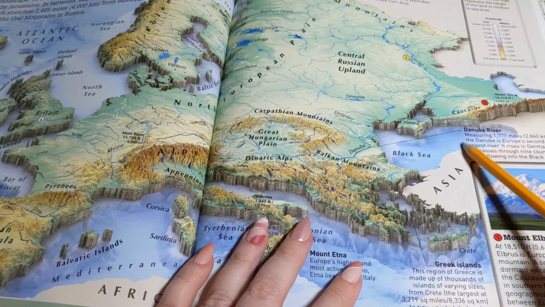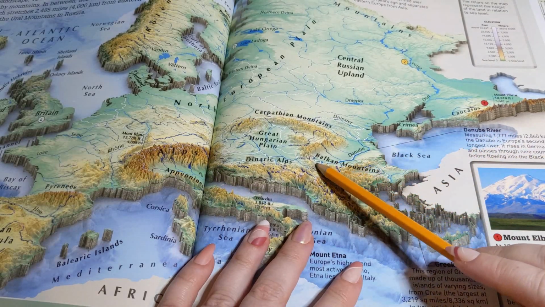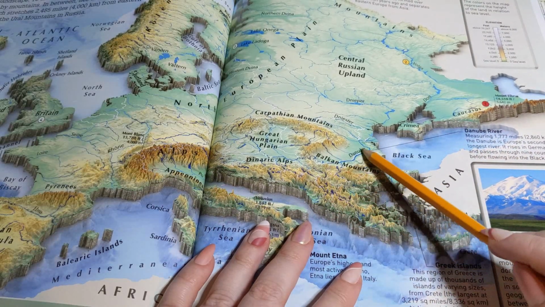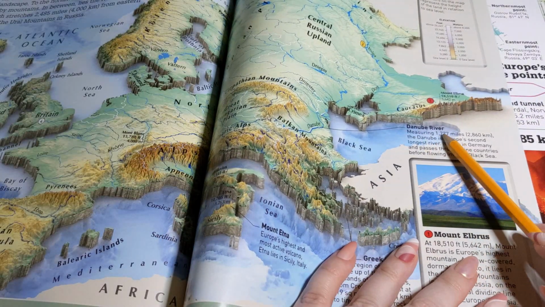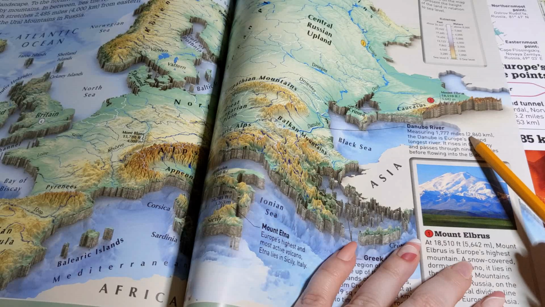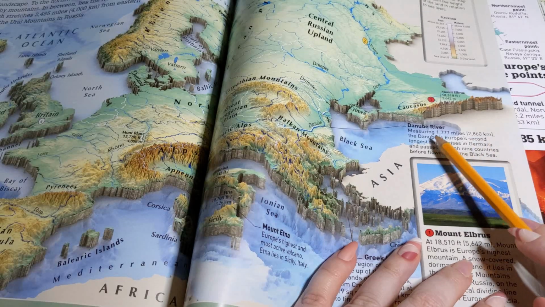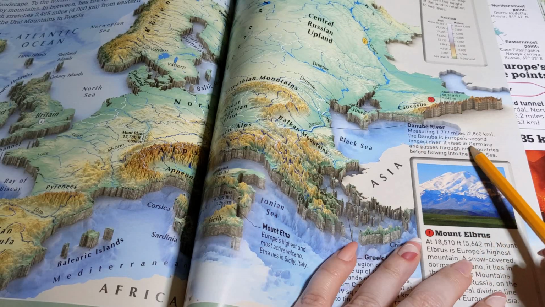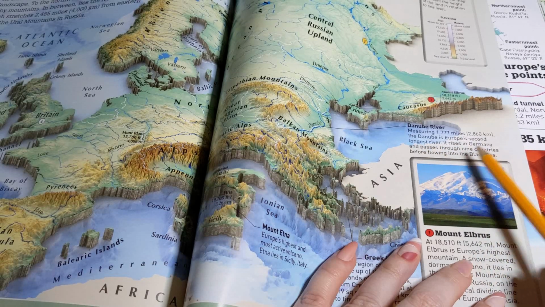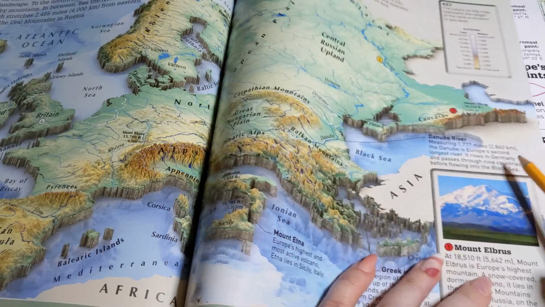Here's a thing about the Danube River, a very important river in Europe. Measuring 1,777 miles, or 2,860 kilometers, the Danube is Europe's second longest river. It rises in Germany and passes through 9 countries before flowing into the Black Sea.